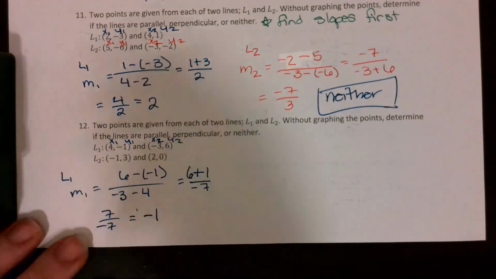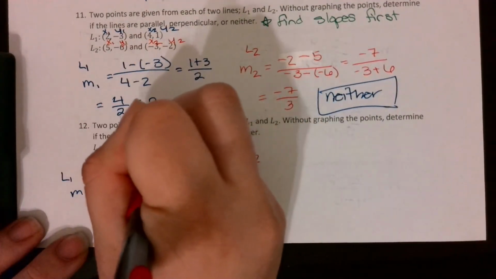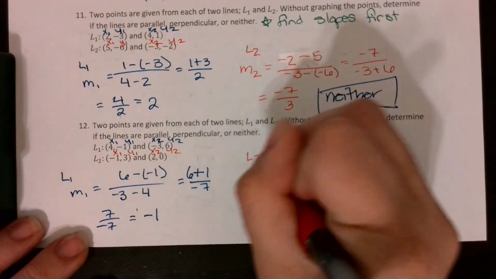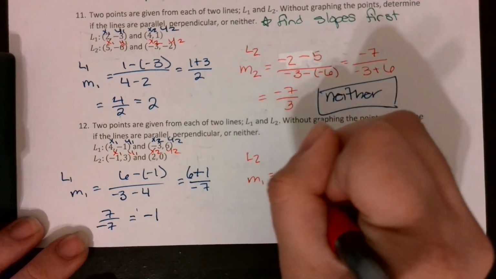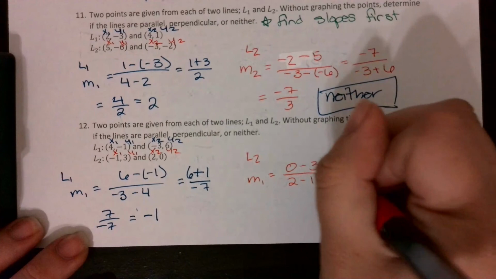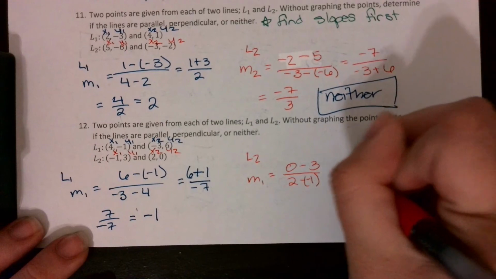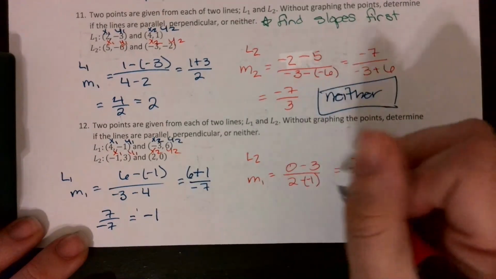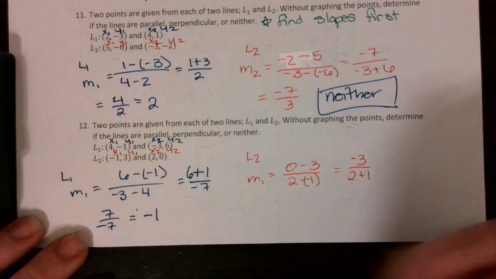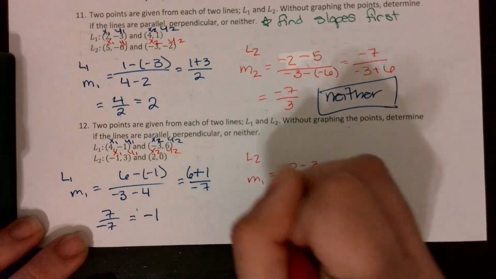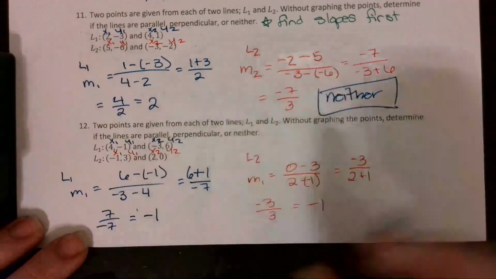And I'm going to do the same thing for L2. I'm going to label x1, y1, x2, y2. So then I get 0 minus 3 over 2 minus negative 1, which gets me negative 3 on the top, and 2 plus 1 on the bottom. 2 plus 1 is 3. Negative 3 divided by 3 is negative 1. These are the same, so they are perpendicular.